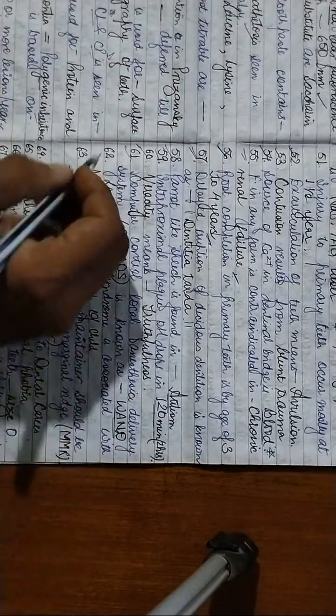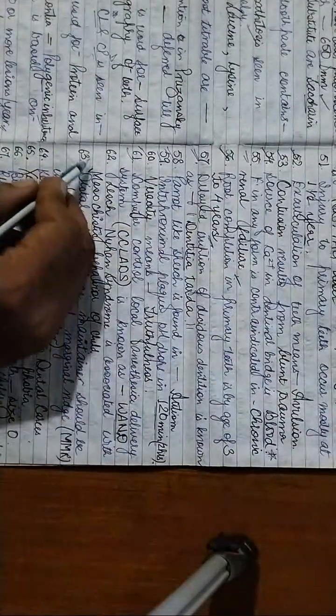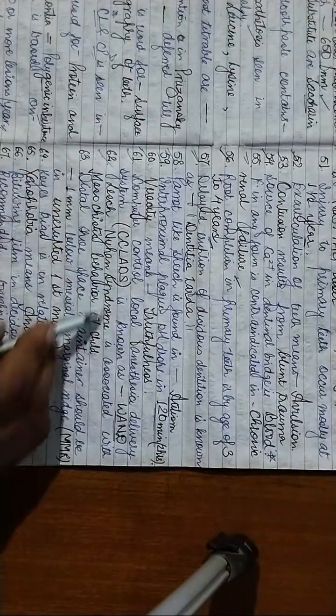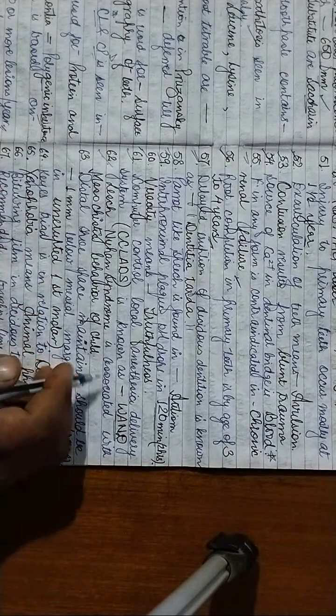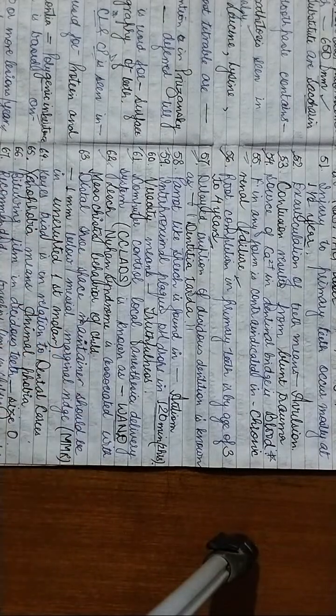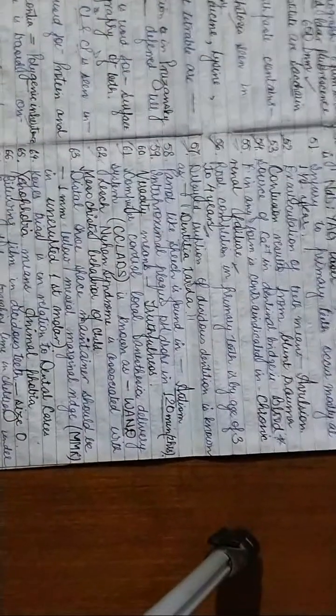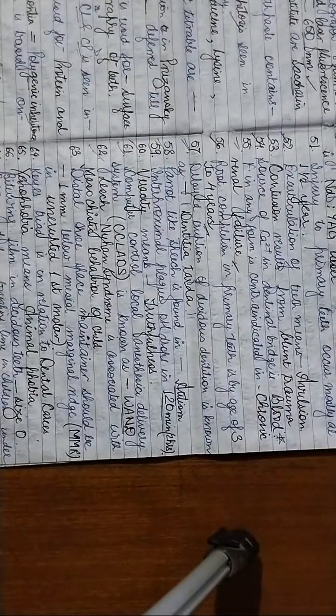Now, the next important MCQ frequently asked is Lesch-Nyhan syndrome. Lesch-Nyhan syndrome is associated with the masochistic behavior of children, which are self-mutilating habits. So the syndrome associated with masochistic behavior of children is Lesch-Nyhan syndrome.